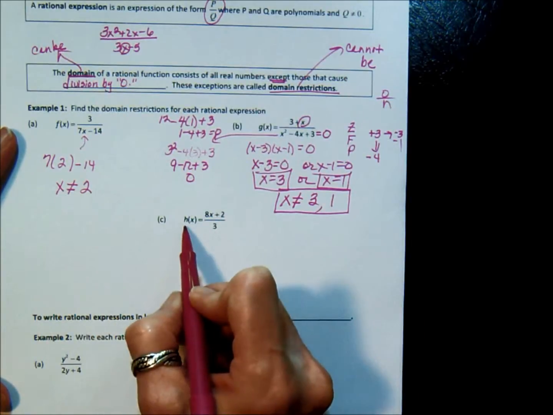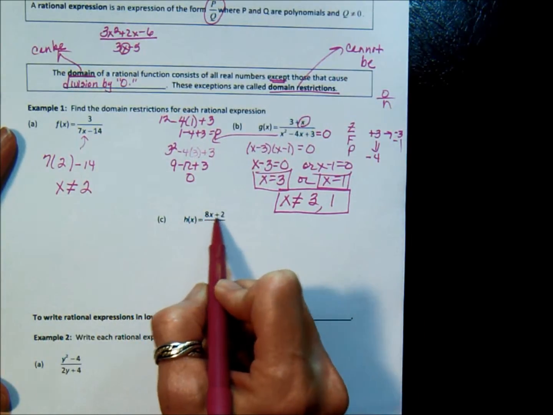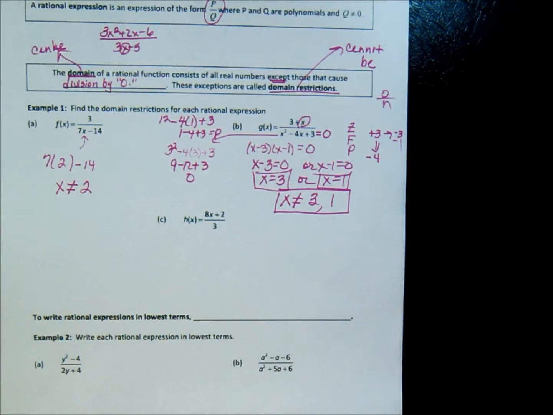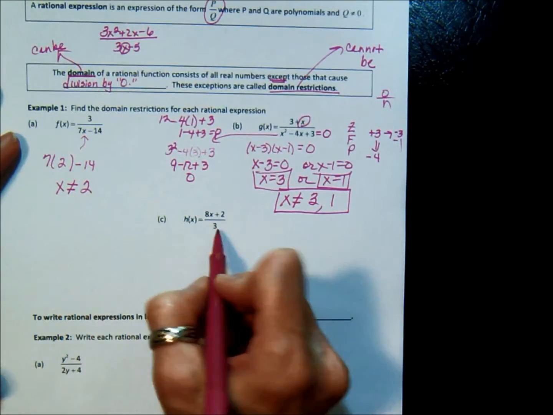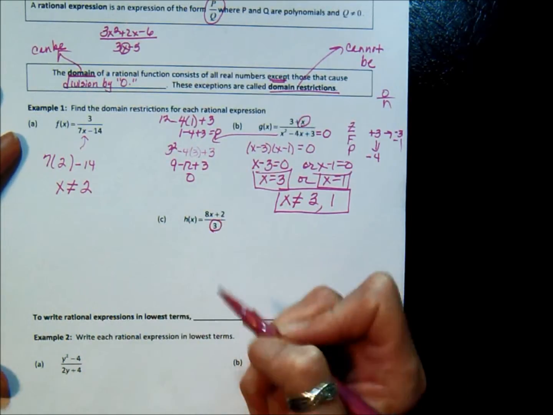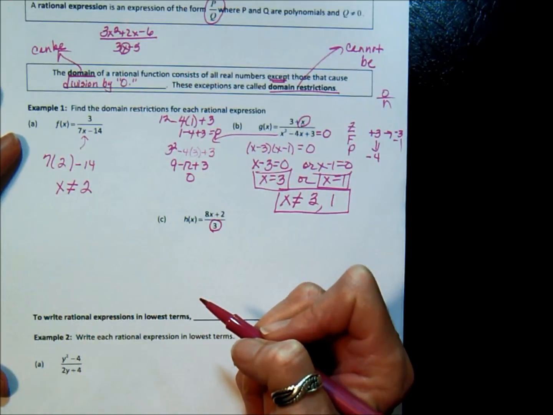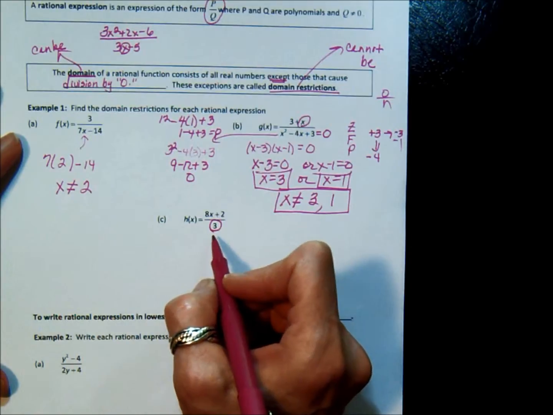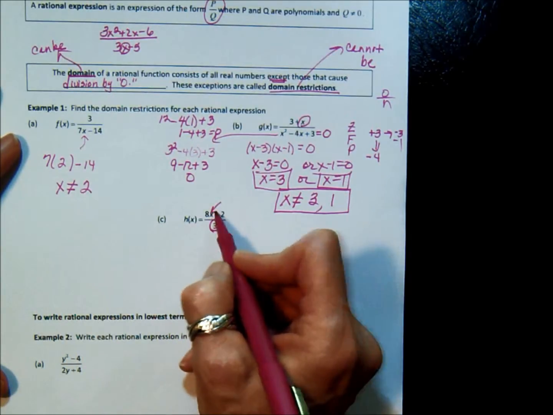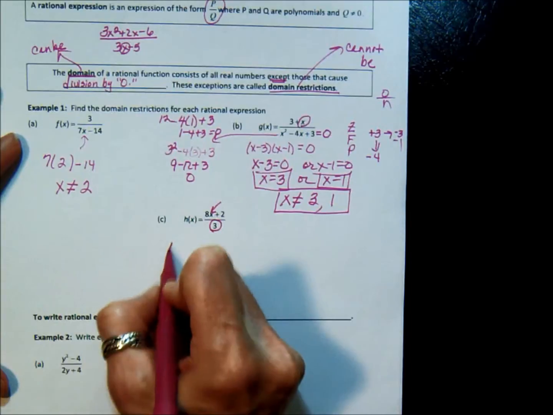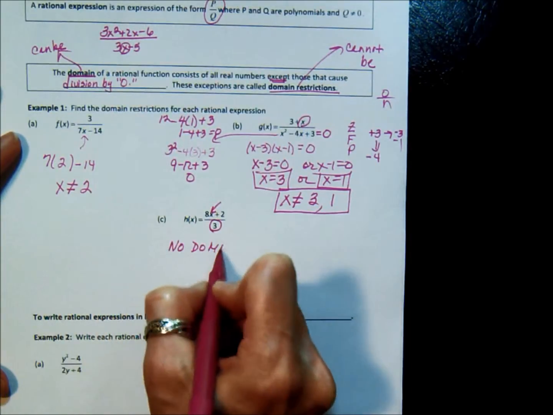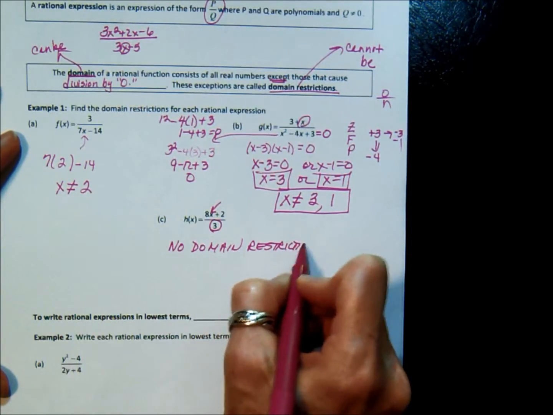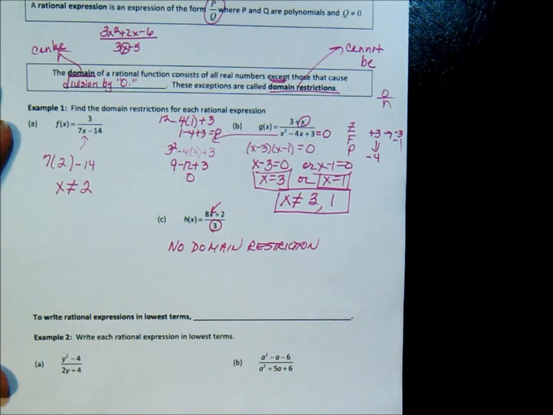It says the function h of x is equal to 8x plus 2 over 3, and we want to know what is the domain restriction. Well, because the denominator is always going to be equal to 3, there's no variable in it. There's no way that I can get a 0 in the denominator because it's always going to be 3. Remember, it doesn't matter what the x in the numerator equals. So we would say there is no domain restriction for this function. There's no way we can get a 0 in the denominator.